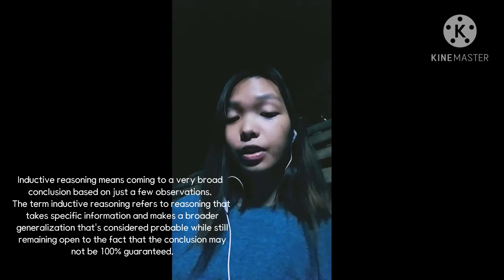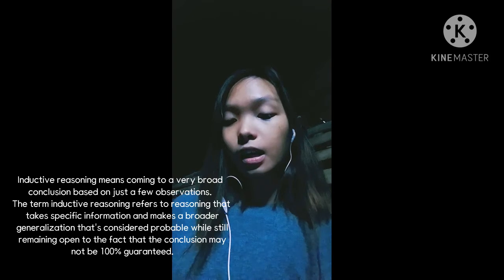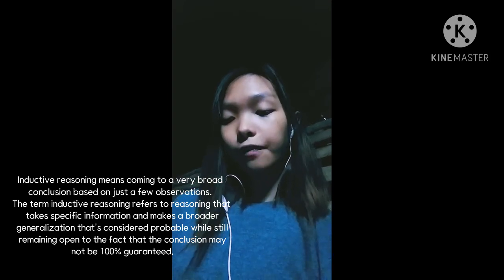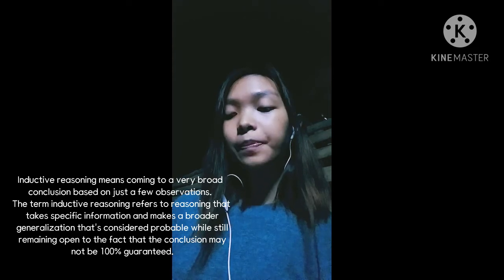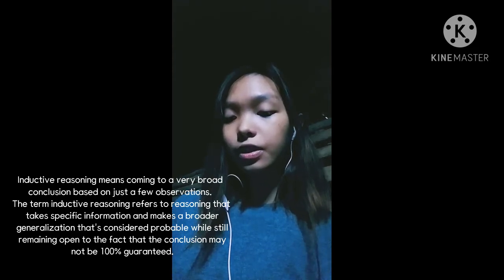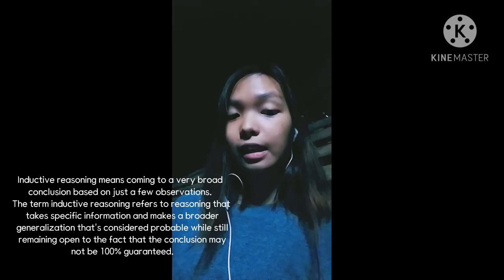So inductive reasoning is risky right out of the gate. This term refers to reasoning that takes specific information and makes a broader generalization that's considered probable, while still remaining open to the fact that the conclusion may not be 100% guaranteed.